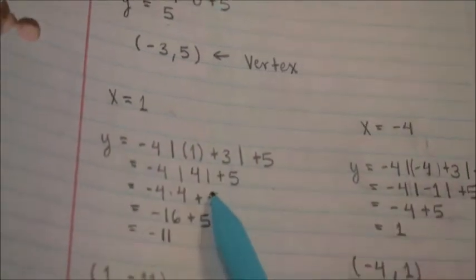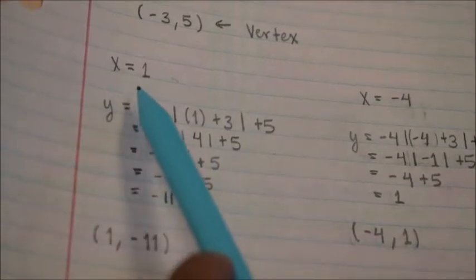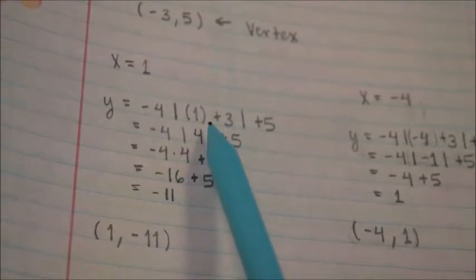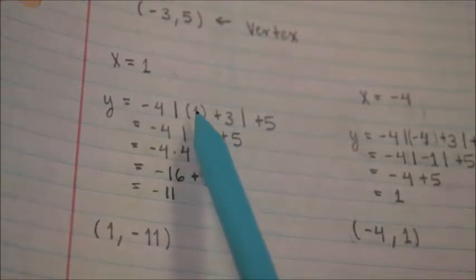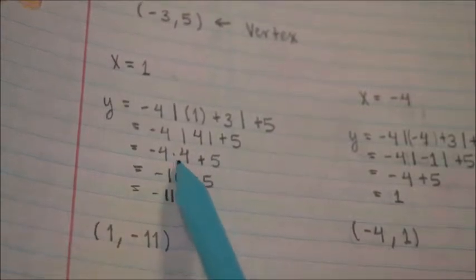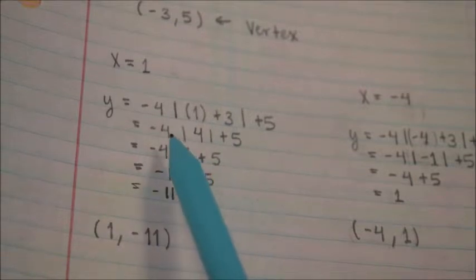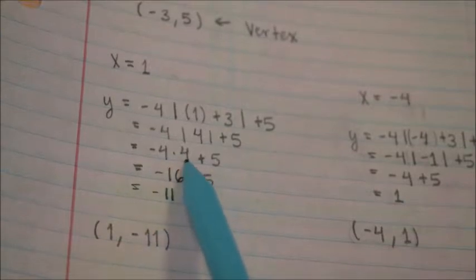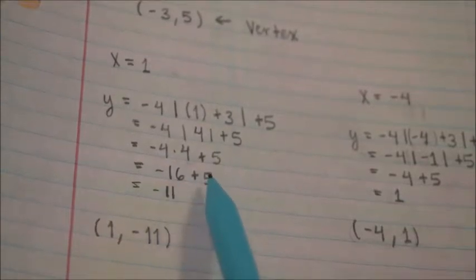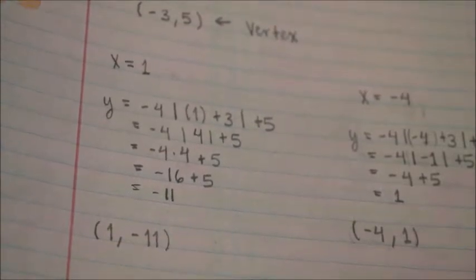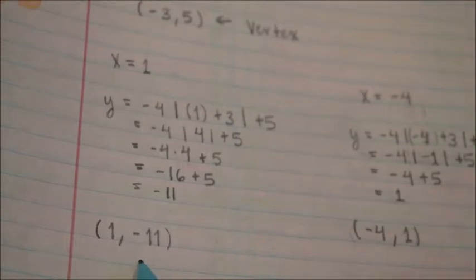Now we plot our points. I first used 1 here, and we plugged 1 into the original problem. So 1 plus 3 is 4. The absolute value of 4 is 4. So negative 4 times 4 plus 5. Going left to right, negative 4 times 4 is negative 16. Then negative 16 plus 5 is negative 11. So our first point is (1, negative 11).